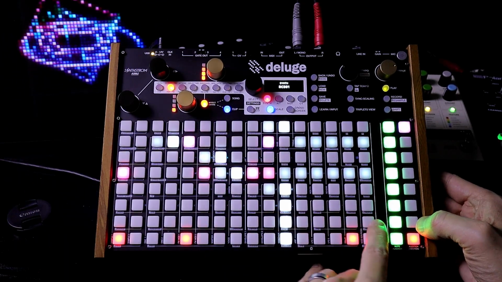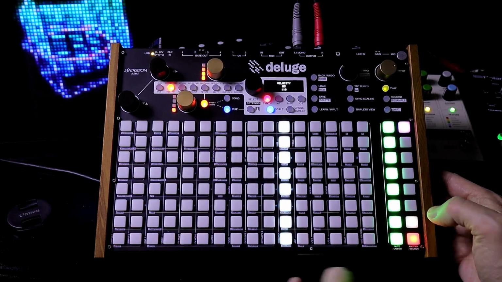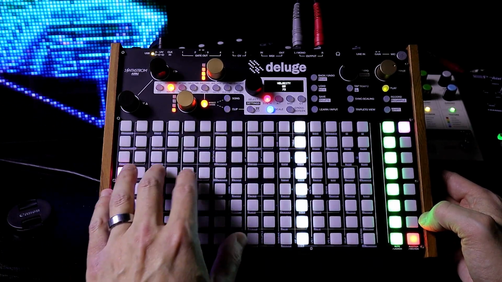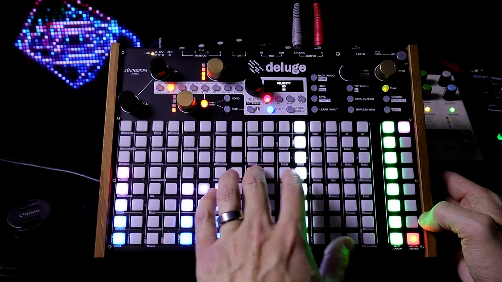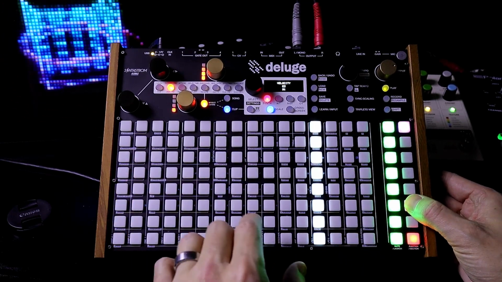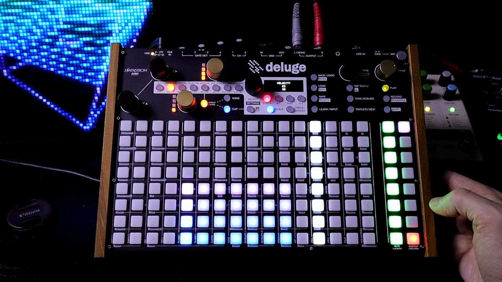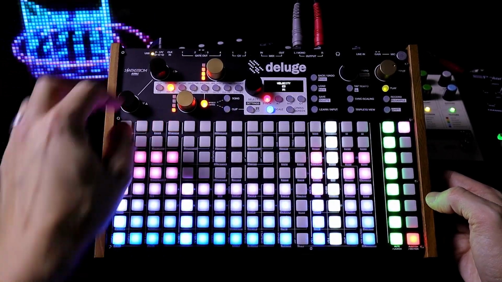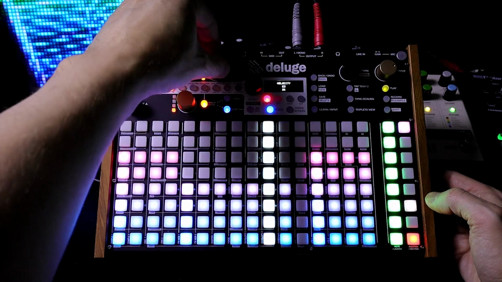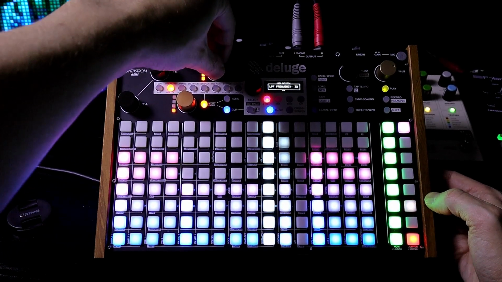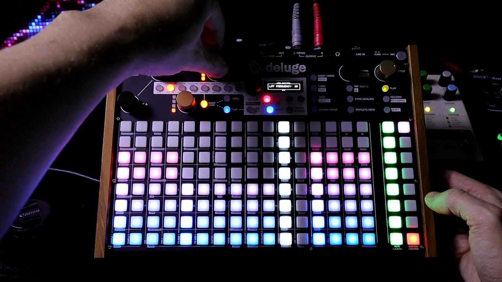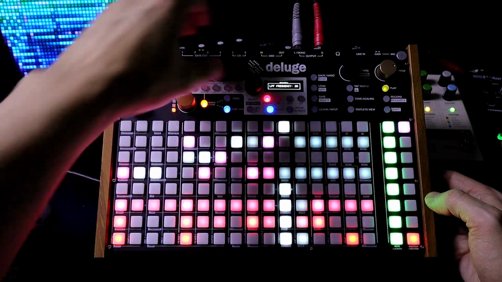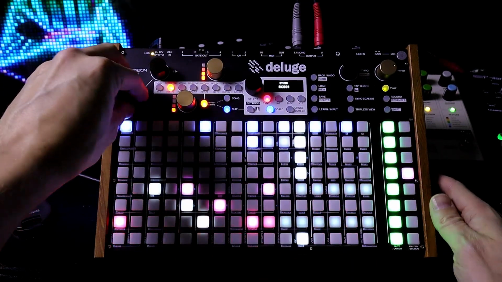So back to velocity, just press a note, and then velocity. I just want to hear this note a little bit. So this is another method to sequence, and I find it just brings different results than if you're just looking at the notes here.